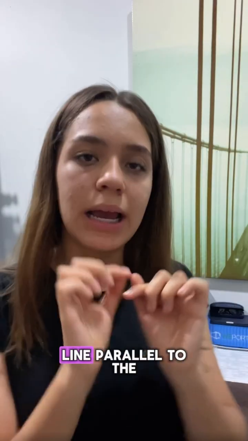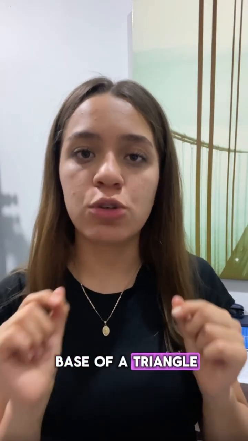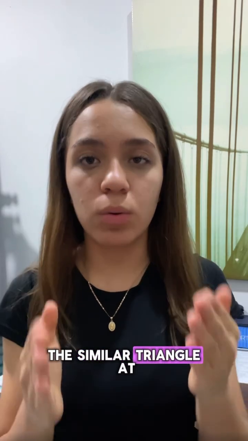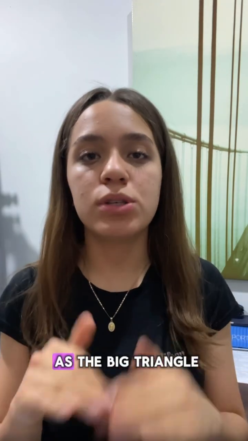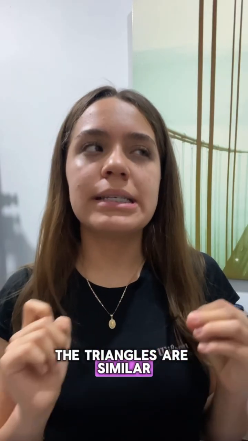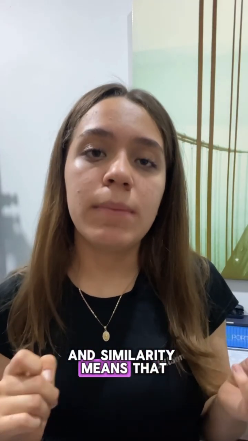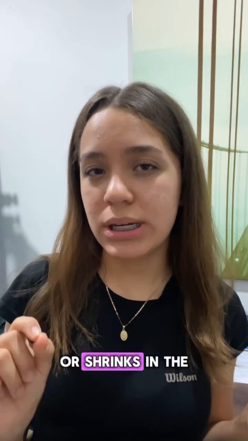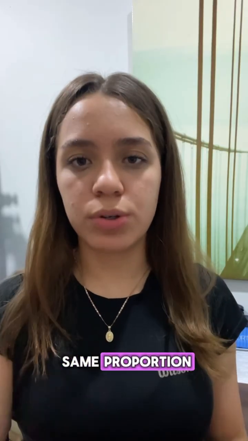When we draw a line parallel to the base of a triangle, we are not changing the shape. The similar triangle at the top has the same angles as the big triangle. The only difference is the size. Because the triangles have the same angles, the triangles are similar. And similarity means that every side grows or shrinks in the same proportion.